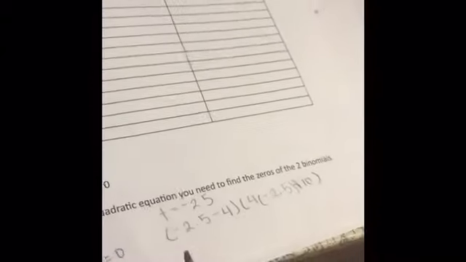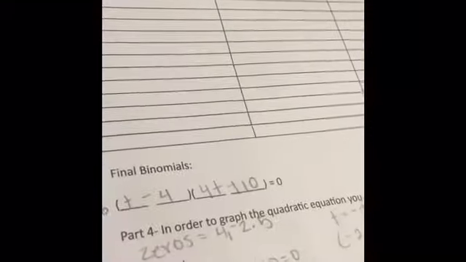So I got 4 seconds to hit the ground. Because I can't use this one because it's not a time, and this is the only option because it's like a floor. So I use that.